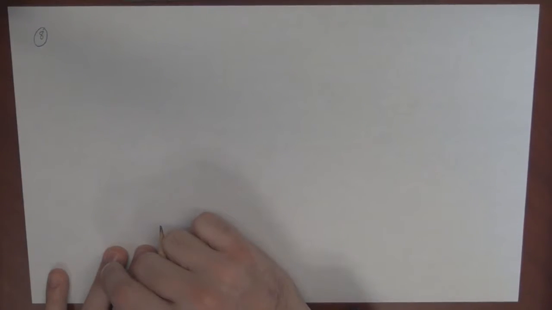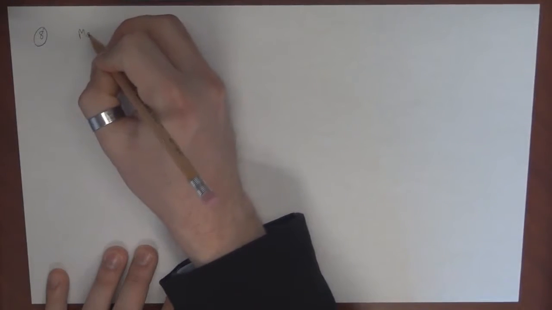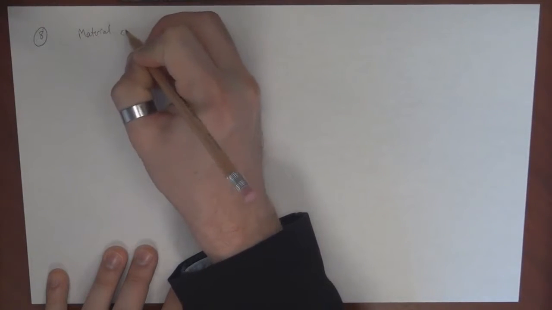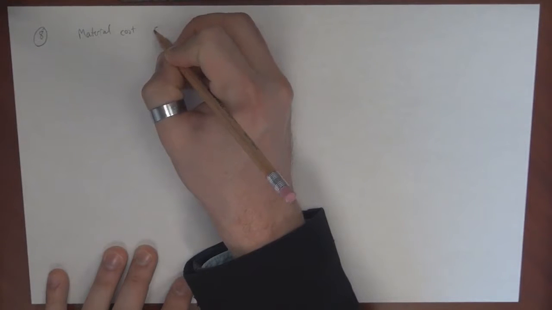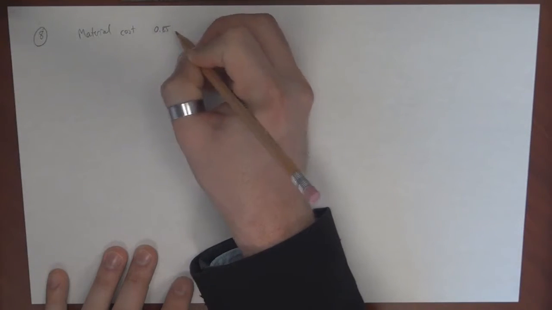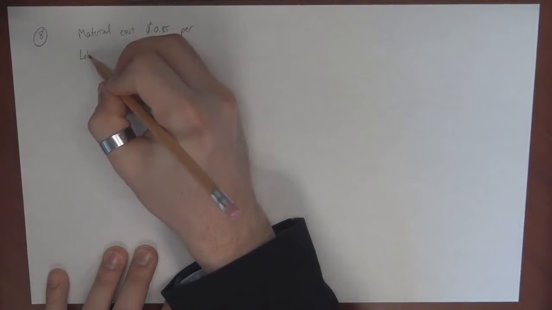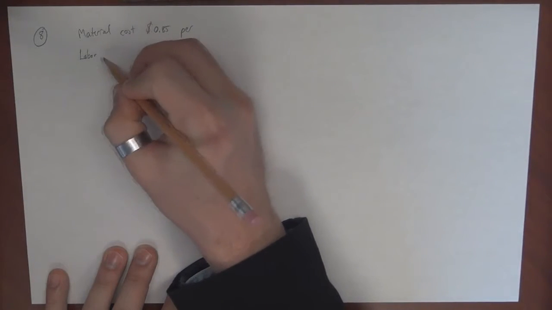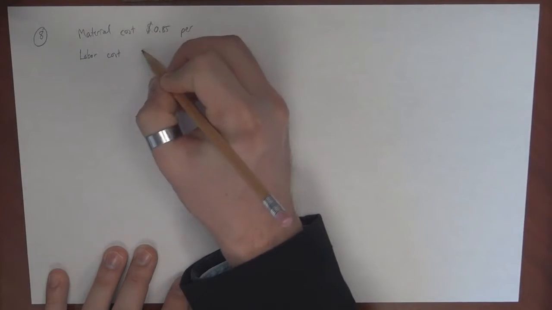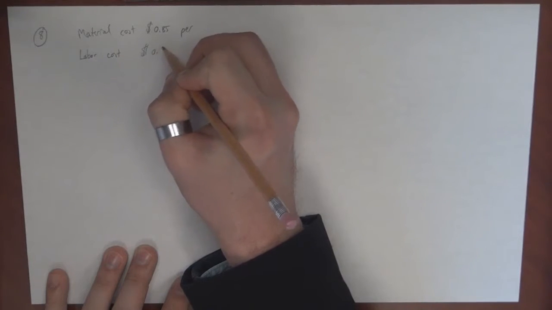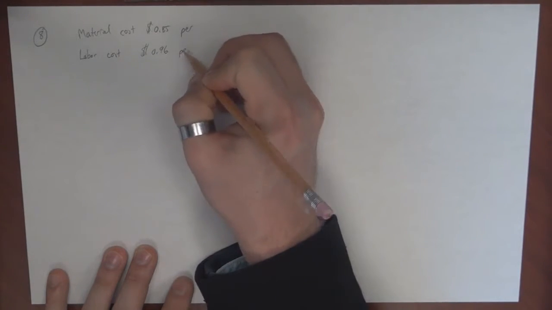So they manufacture sandals for which the material cost, so let's say here, material cost is 0.85 per pair, and the labor cost is 96 cents per pair.